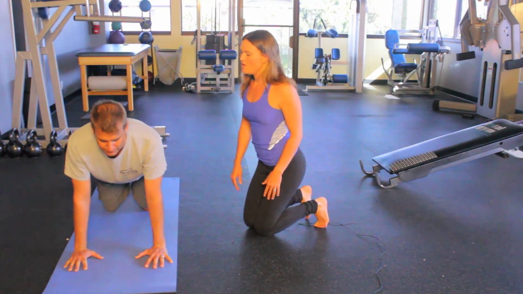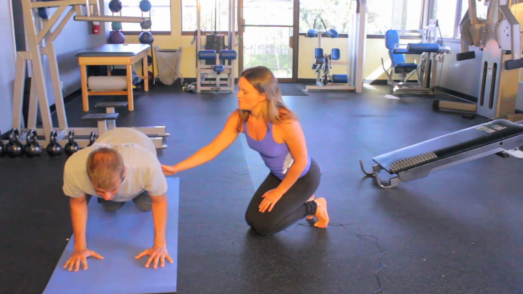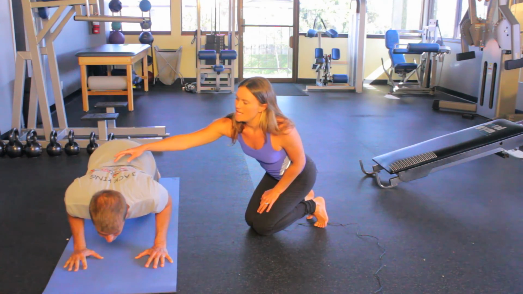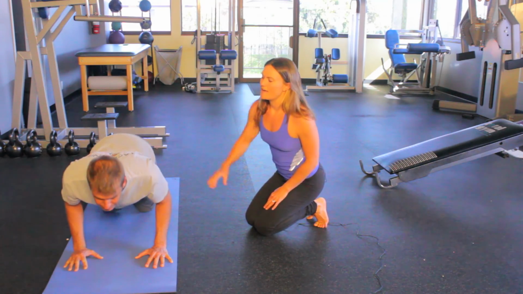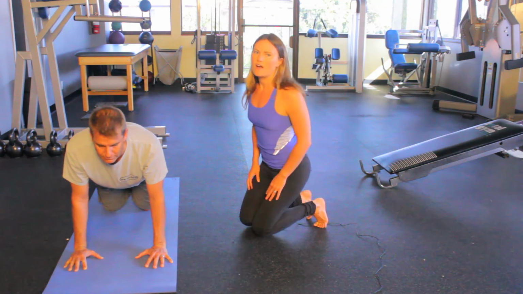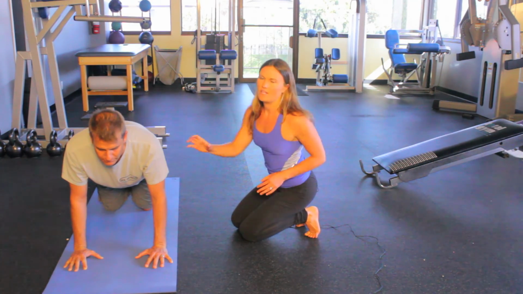Good, Wade. Go ahead again. Squeeze the blades together. Pull the elbows in towards the rib cage. Lower down only as far as you can keep the shoulders pulled back. Now I'm going to have him come all the way down and demonstrate a common error in this posture, which is letting the shoulders dip down and round.